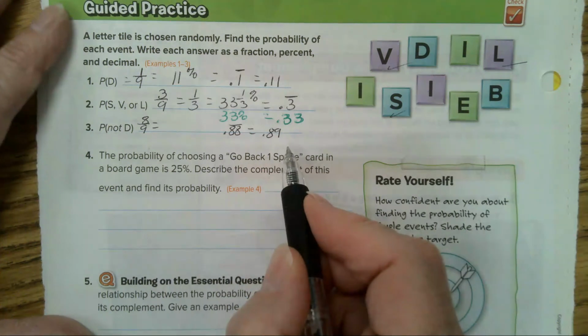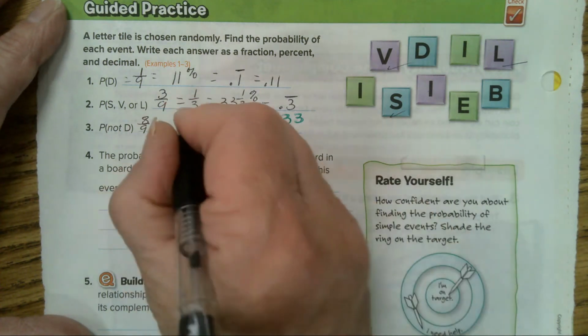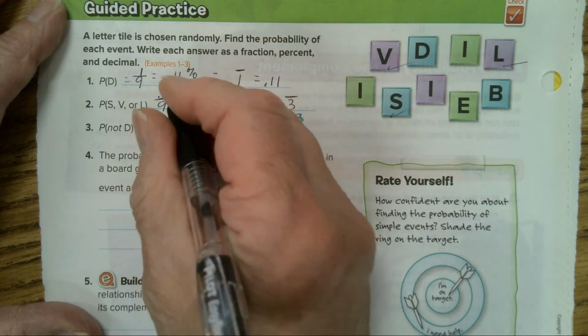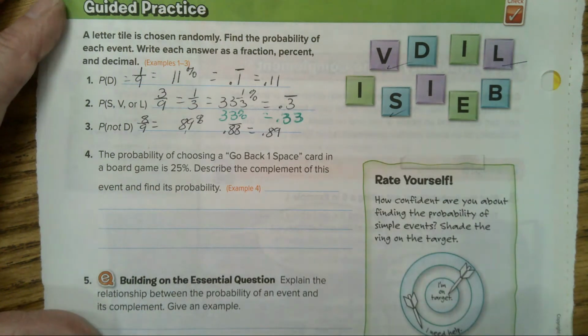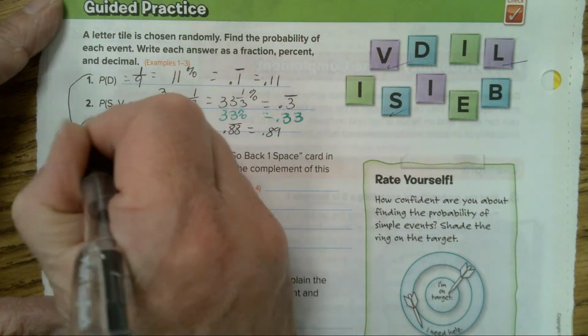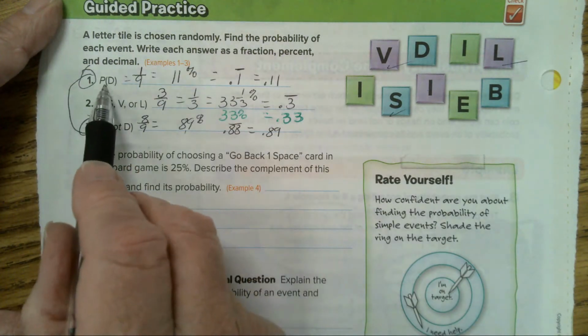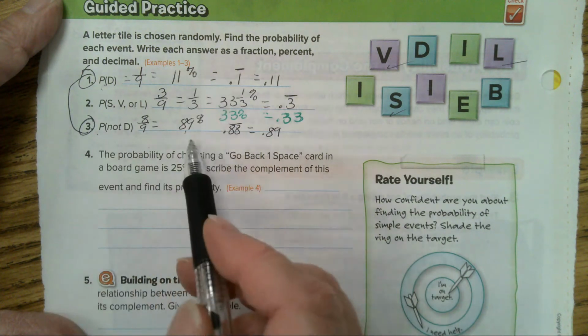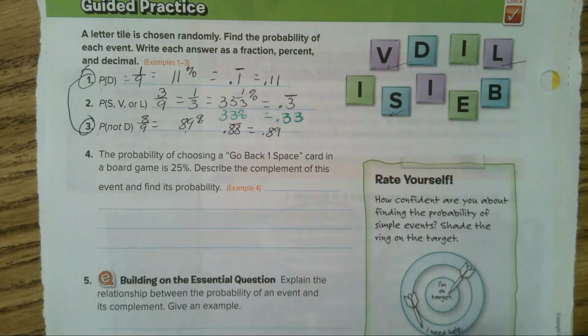So that would be 89%. Now, does 89% plus 11% equal 100%? It does, because these two are complementary events. The probability of D plus the probability of not D has to equal 100. So that's one thing. If they would ask that question, make sure when you add your percents together it equals 100%. Otherwise, I'd have to count it wrong.